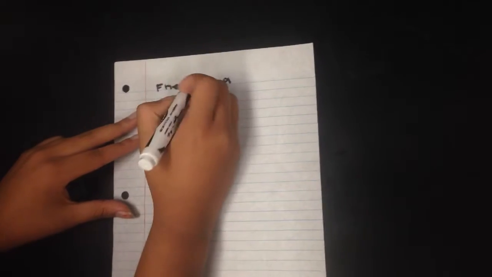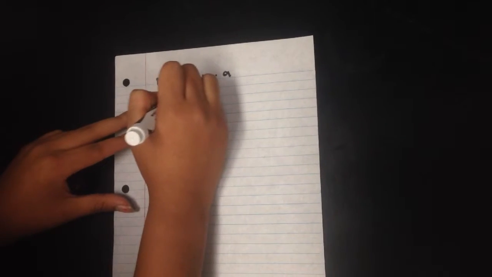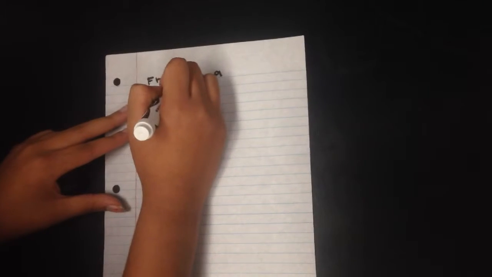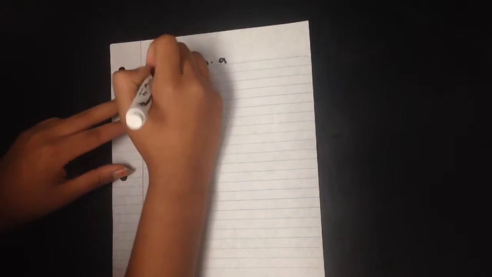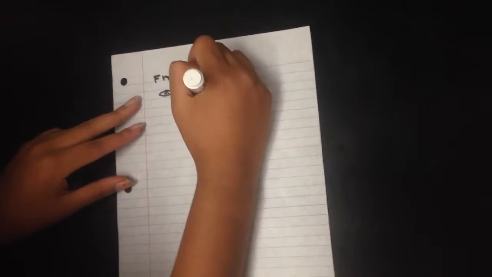First, we would draw a simple diagram of what is happening. So you have the football being thrown. So we have the net force, which we do not know, and we would have the mass and the acceleration.